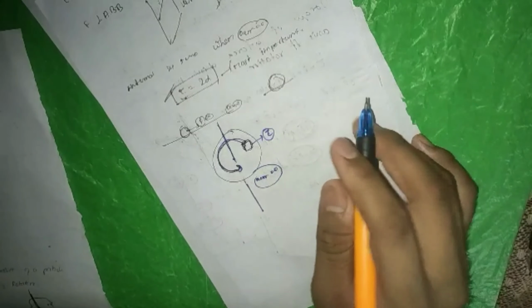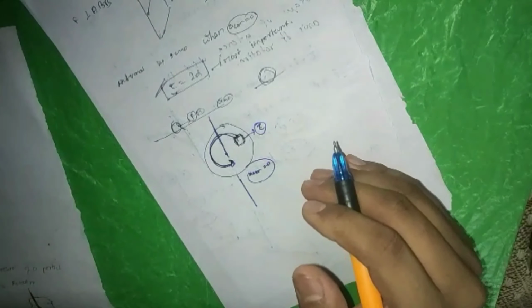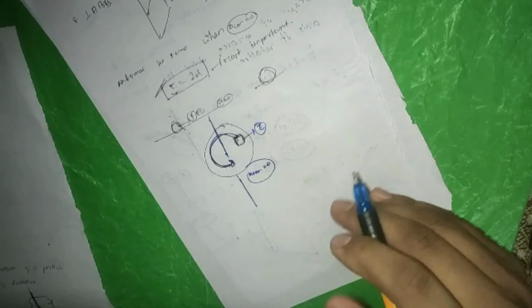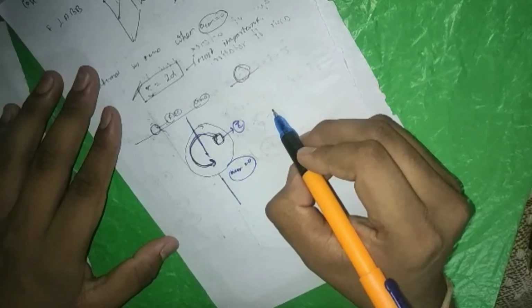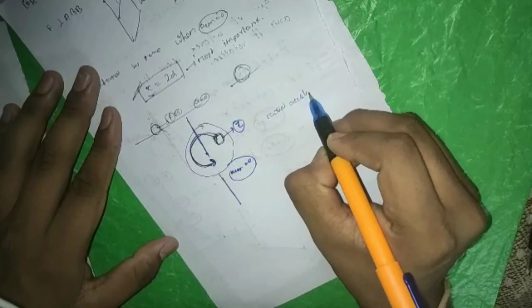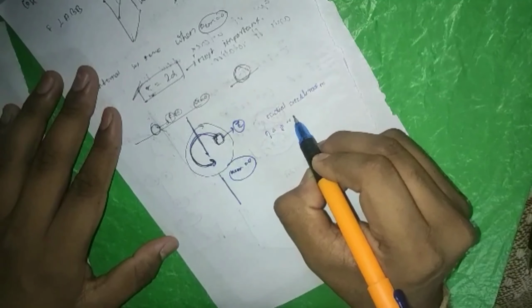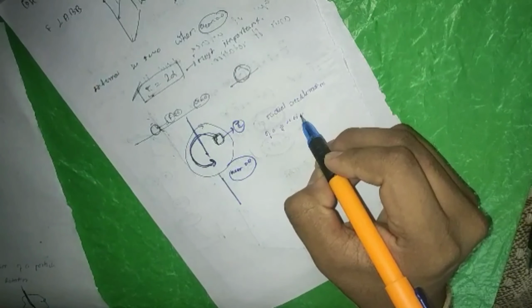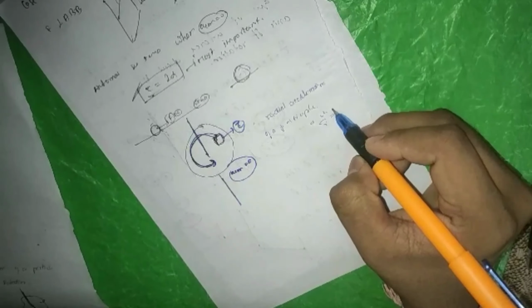Now, what is rotational acceleration? We will study about that. Forces, tangential acceleration. Now, starting with radial acceleration. Radial acceleration of a particle is v square by r. That is how we can say.